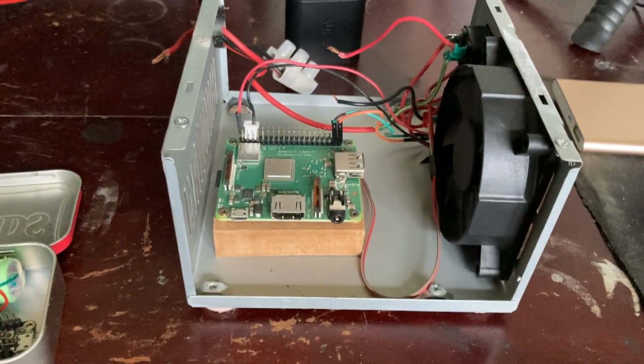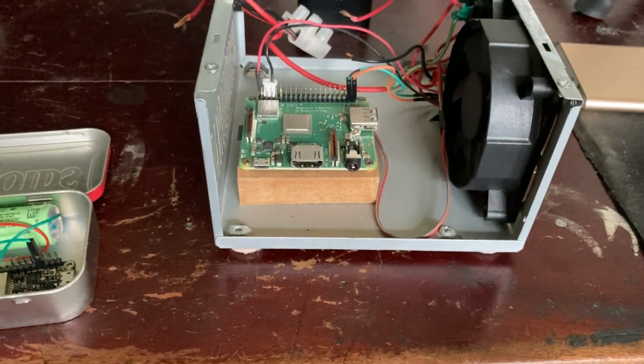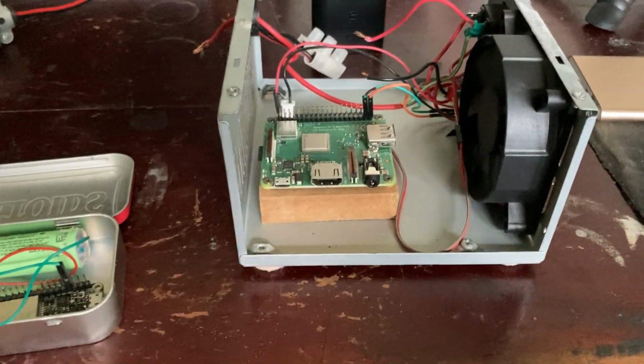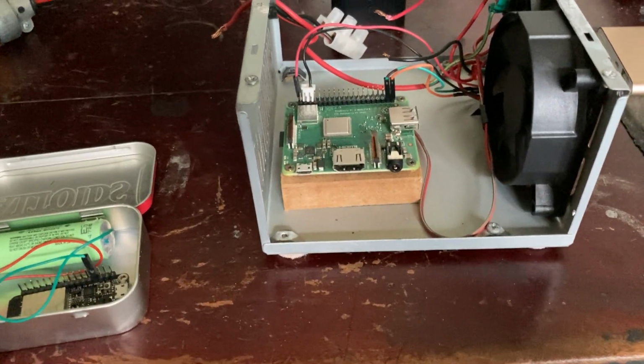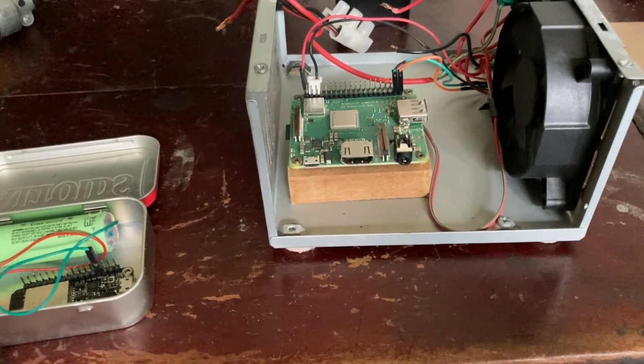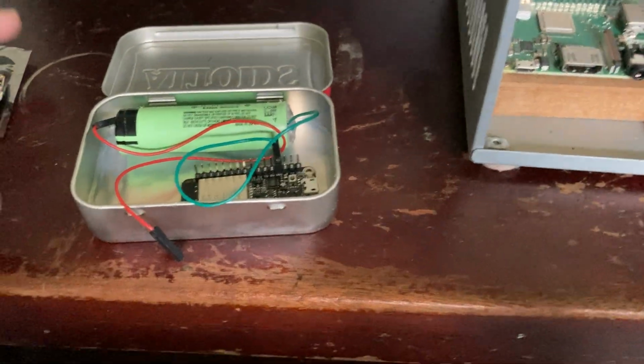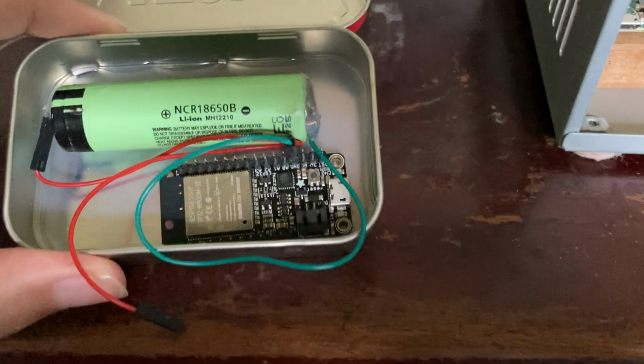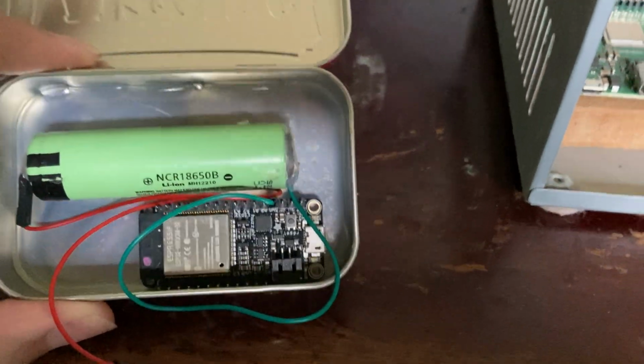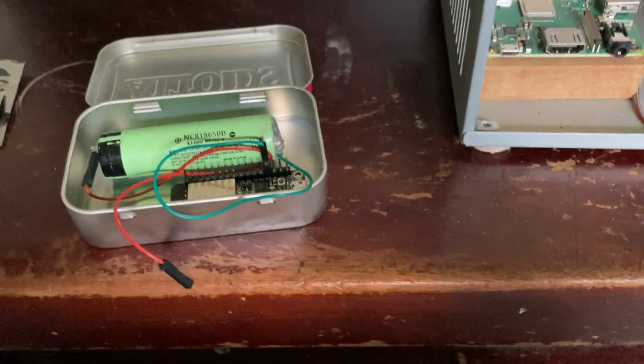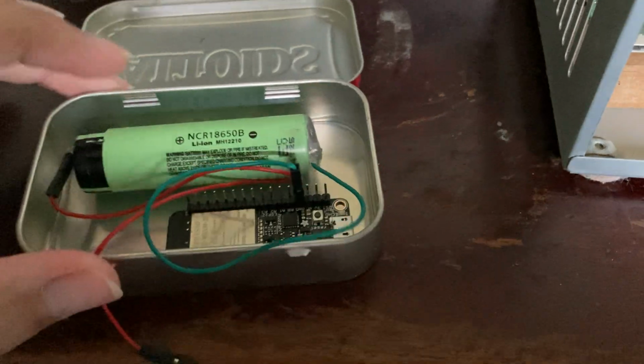So that's a little inconvenient, especially if you're doing something that requires a high level of reliability and little to no downtime. So the ESP32 comes in handy as long as you're not dealing with any video related applications.